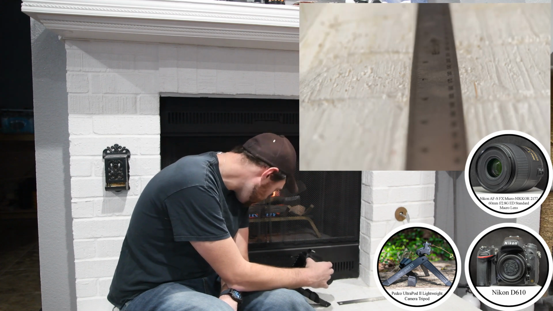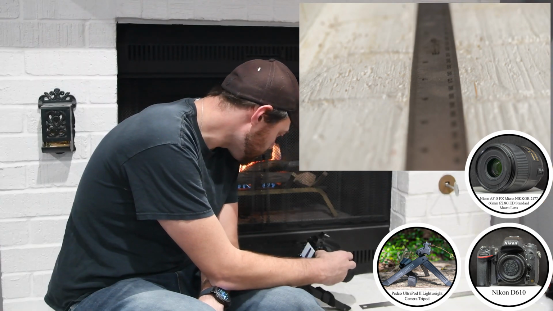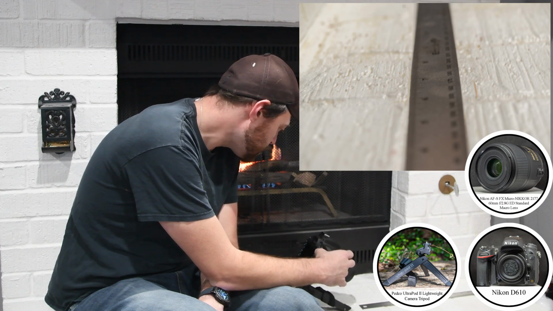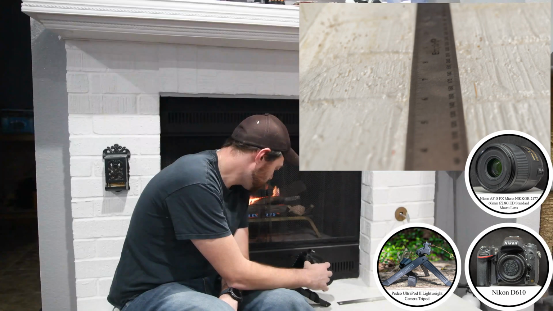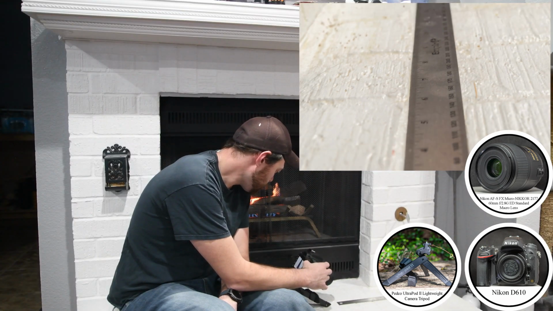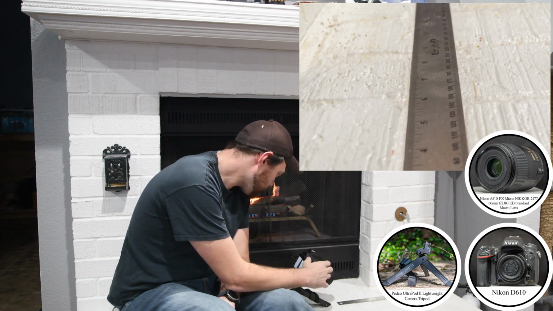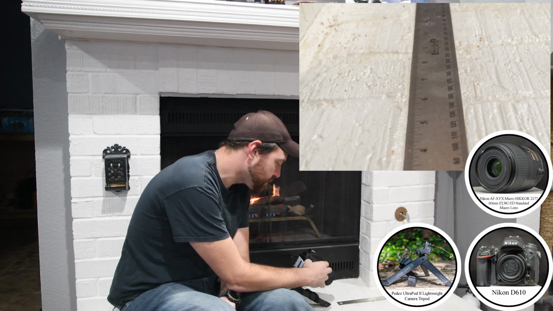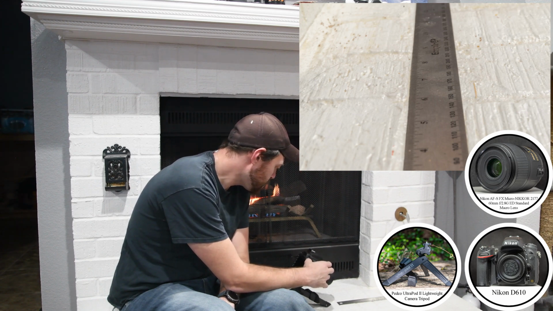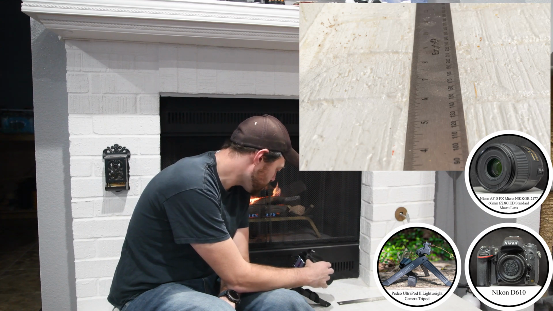Adjust the shutter speed. We're going to move up to f8. And we're going to move up to f11. Now we're going to move up to f16. f22. And then finally, f36.